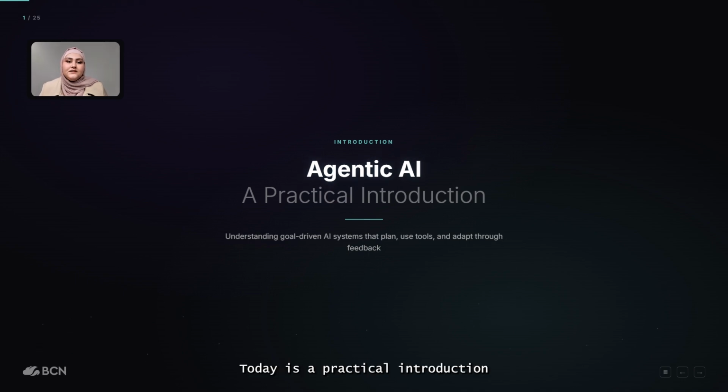Today is a practical introduction to Agentic AI, what it is, how it differs from regular chat AI, and where it's actually useful at work. The key shift is this. We move from AI that responds to prompts to AI that can actually pursue a goal through multiple steps. We'll keep this grounded in examples such as knowledge Q&A, an intelligent help desk, and continuous operations.